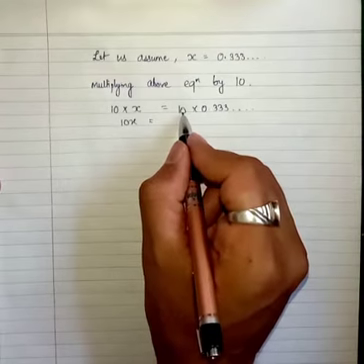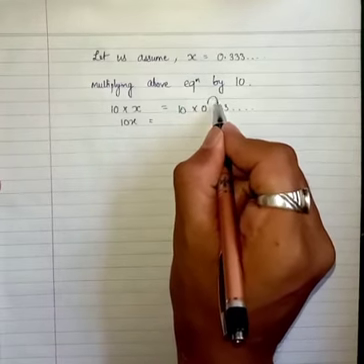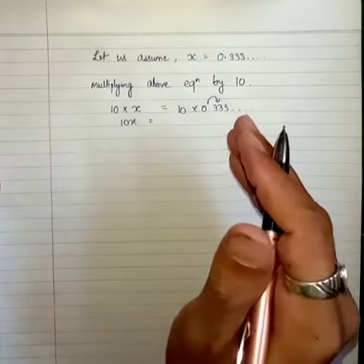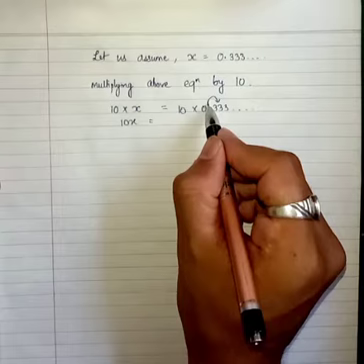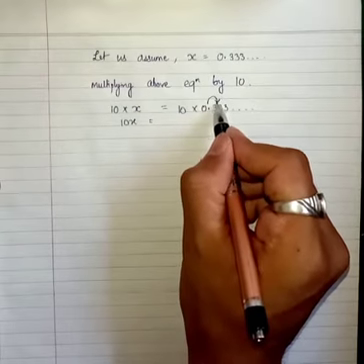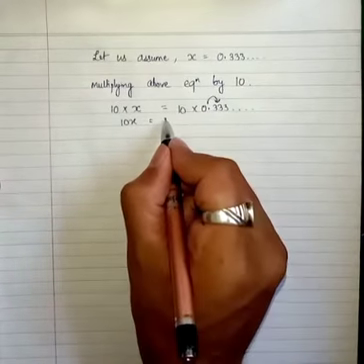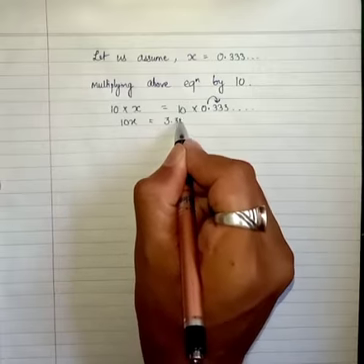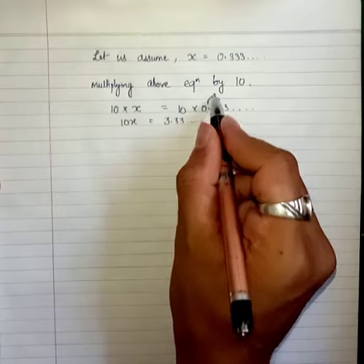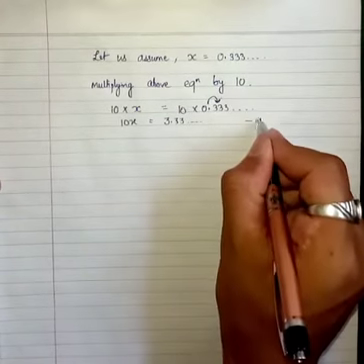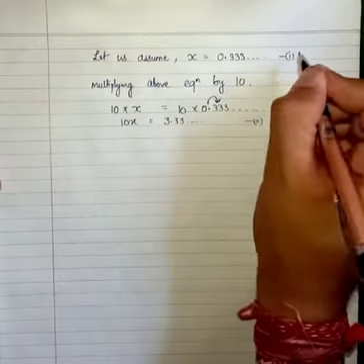By multiplying by 10, you have to move the decimal one digit to the right. So this can be written as 3.33 and so on. This decimal has moved from here to here. Now this is my second equation, and this is my first equation.